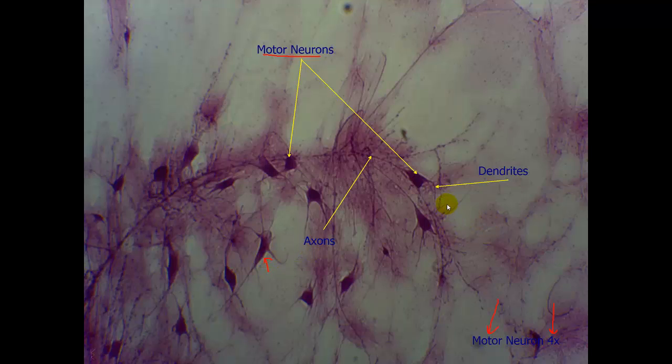We can also see representative examples of dendrites and axons. Dendrites are what is receiving the signal towards the neurosoma, and the axons are what is passing the signal away from the neurosoma.